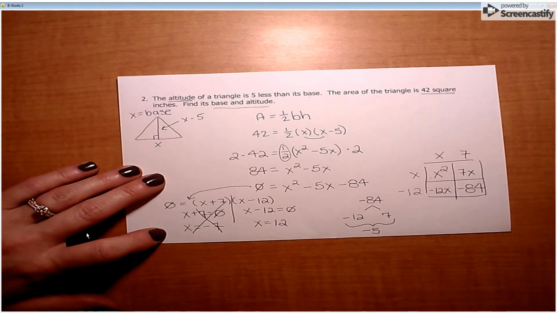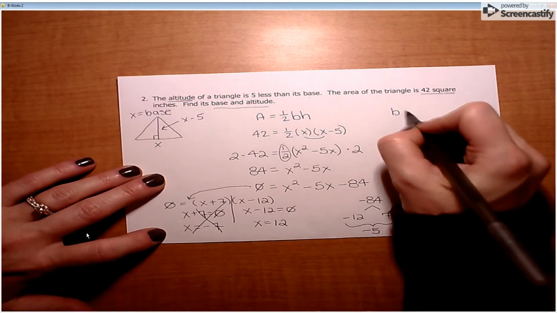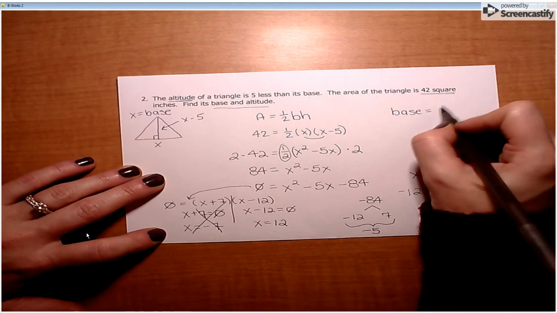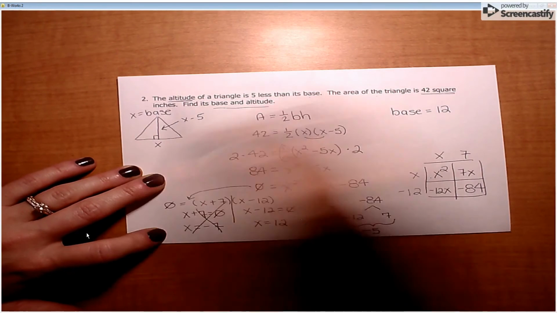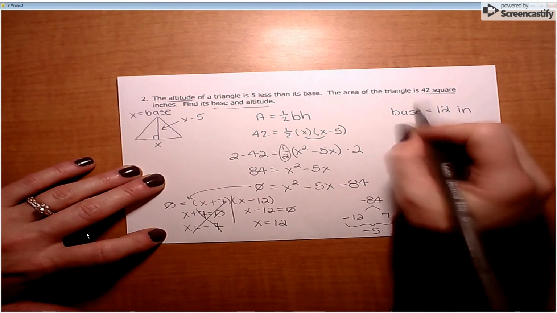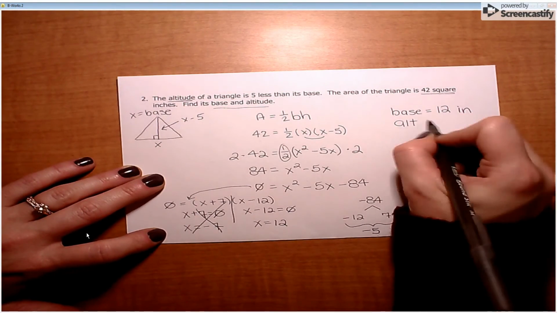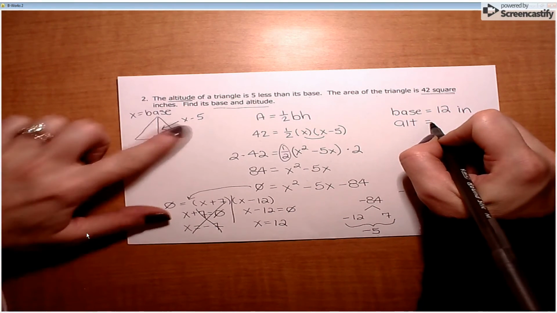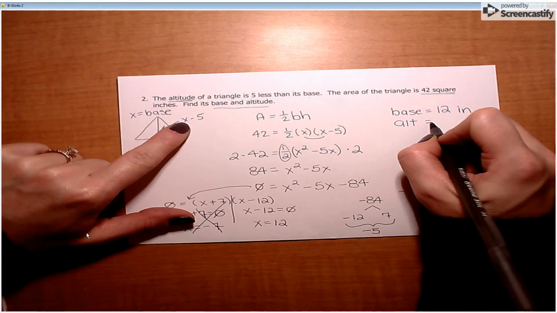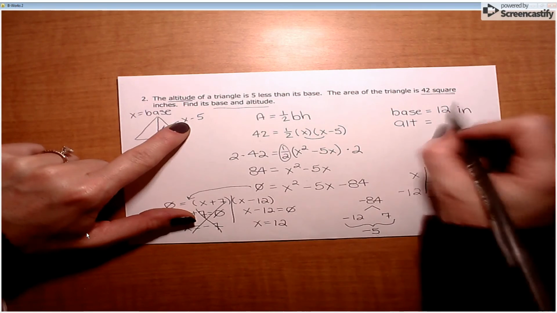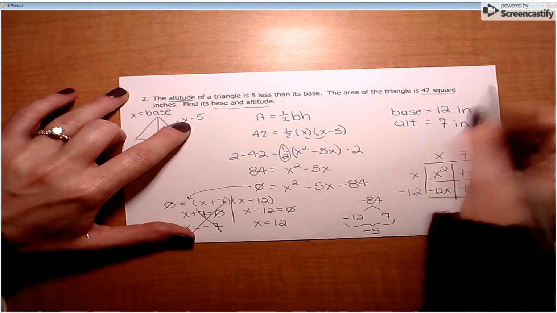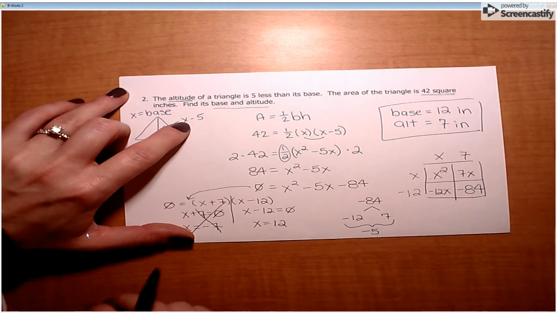That will work. So for the base of the triangle, it is 12 inches because they gave us units. And the altitude is 12 minus 5 because the altitude is 5 less than the base. So this will be 7 inches. And that would be my solution for that question.